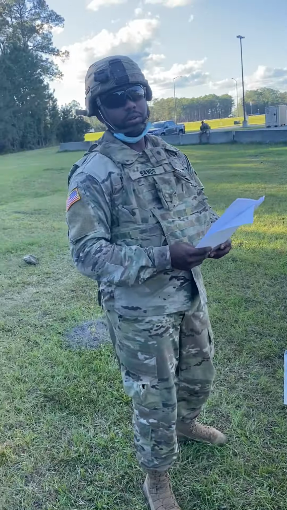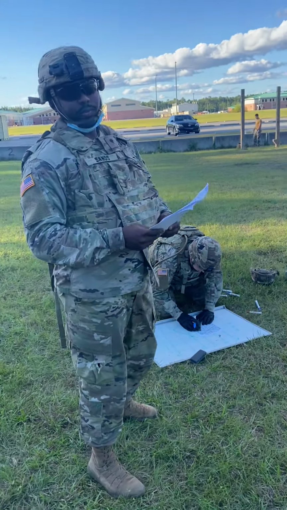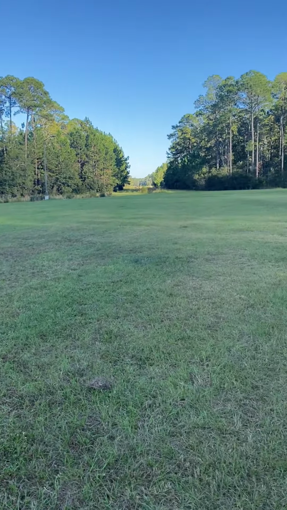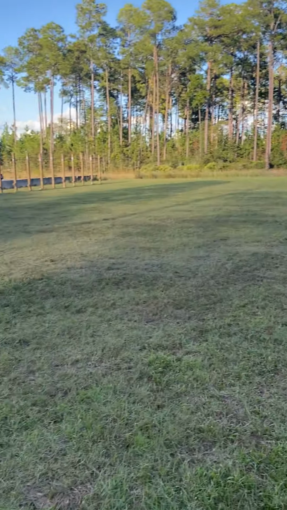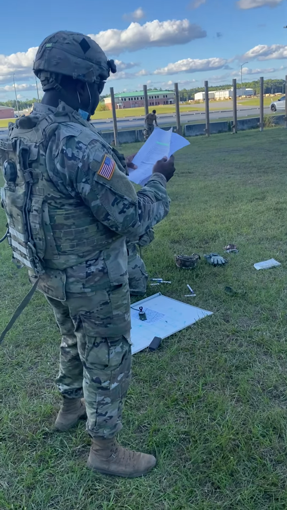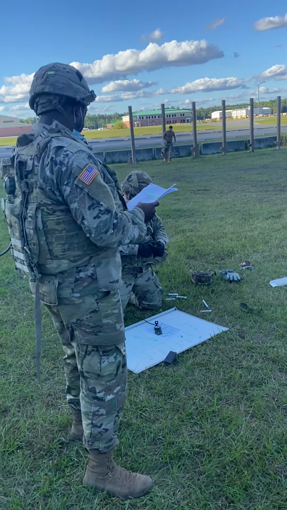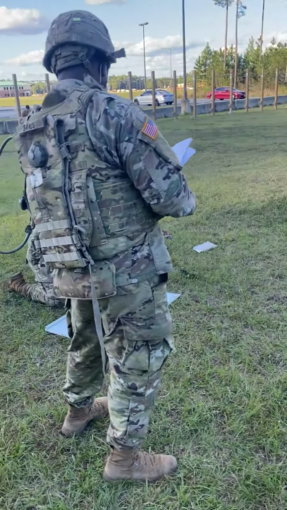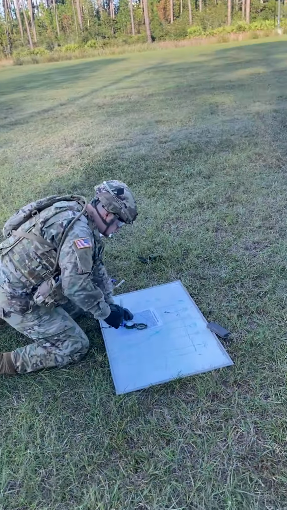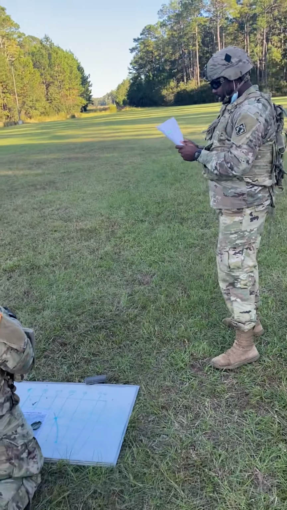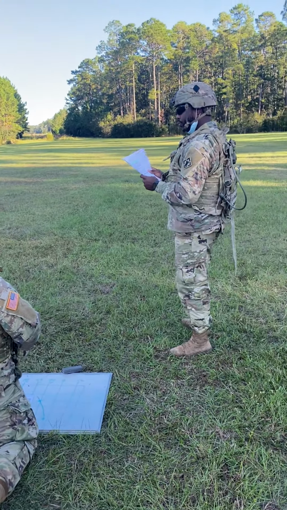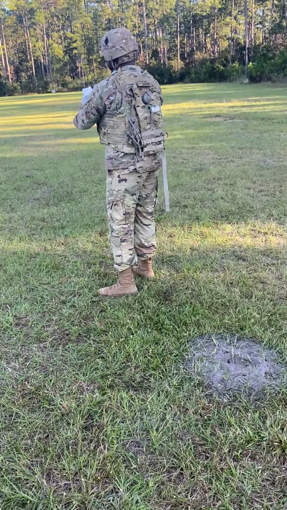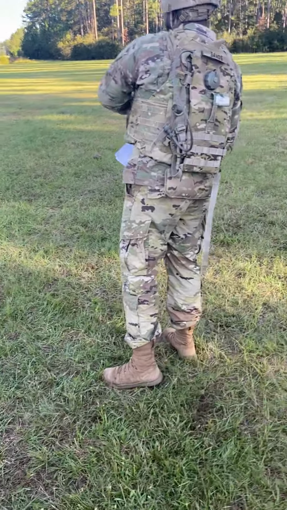This is a pretty tricky class if you don't have all the instruments that you need. Today we're doing the best we can. We're improvising, and as you can see, this area is a lot of open space and not many points to pick and choose from. Next, you will mark your position on the map. You'll be determining the magnetic azimuth from your position to the unknown point. So you're gonna mark from where you are to that point.